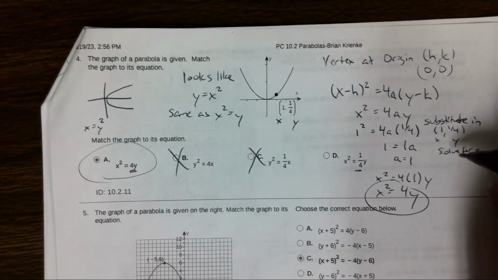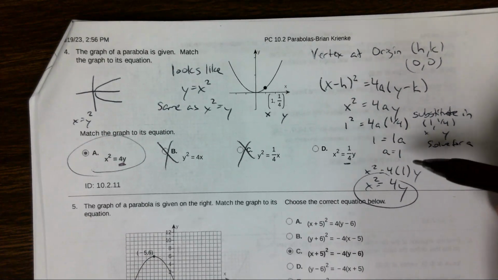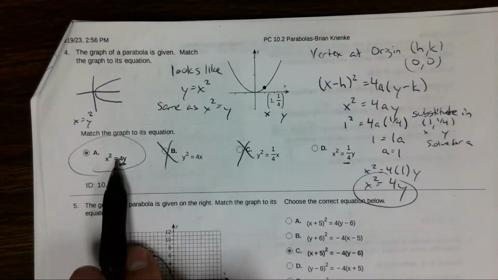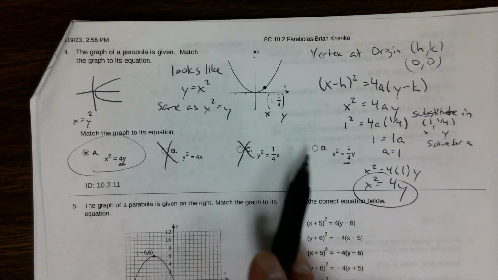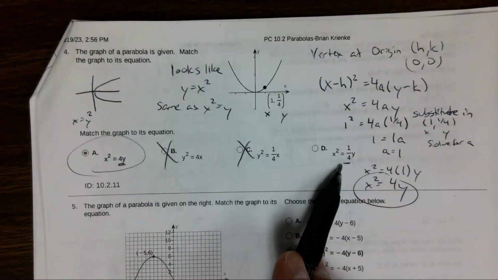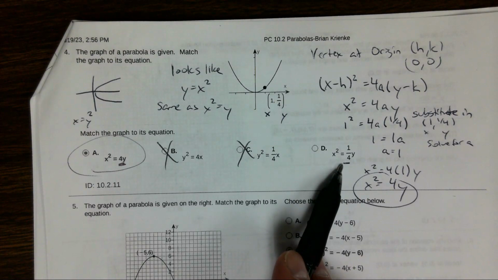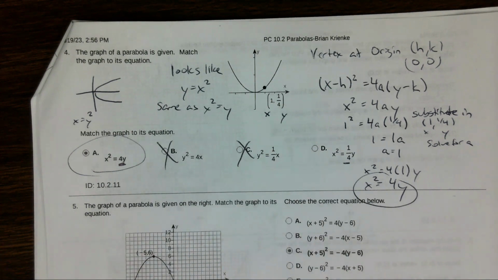Otherwise, you just have to guess and check. Technically, this one looks normal, so to speak, and 1/4 would be a little more narrow. No, it'd be a little more wide.